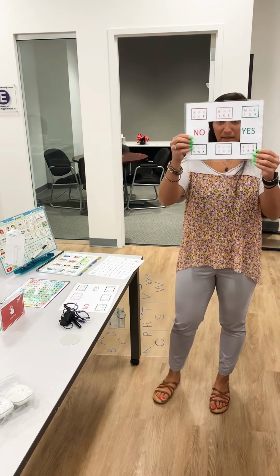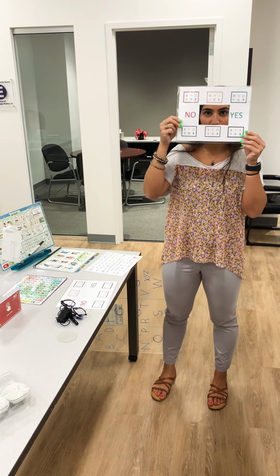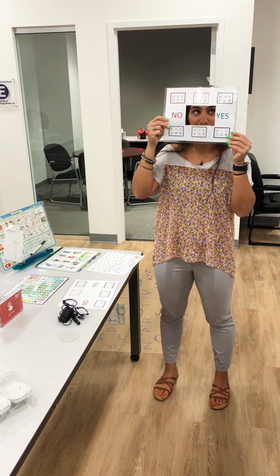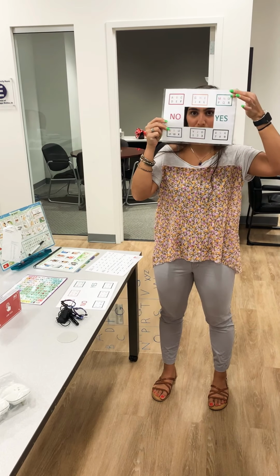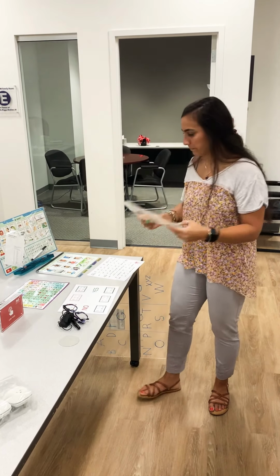Another option is something like this. So on both sides we have the same thing. If you put your eyes through here and you look up to the box, what I'm looking at here is the same one over here. So we'll indicate to the person you're communicating with what you want to say.